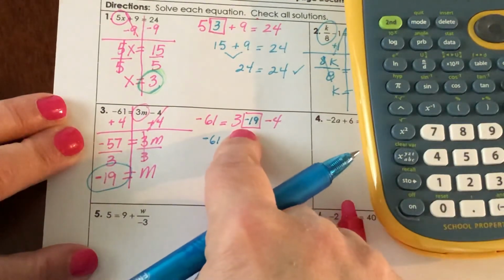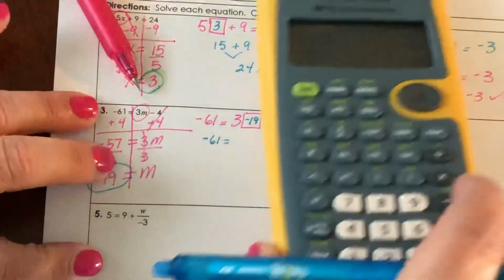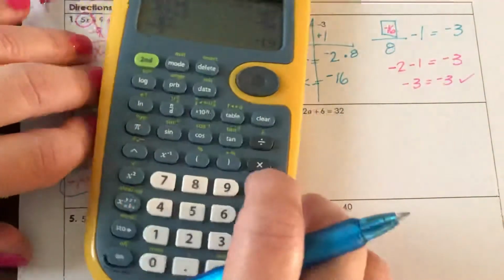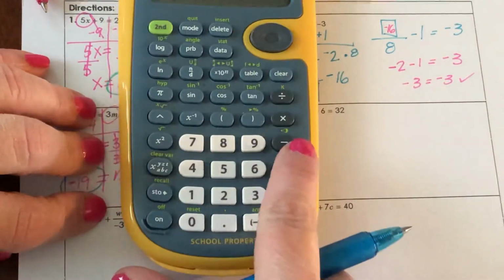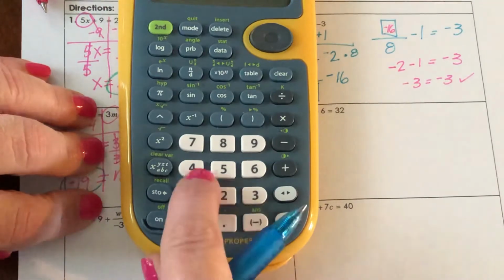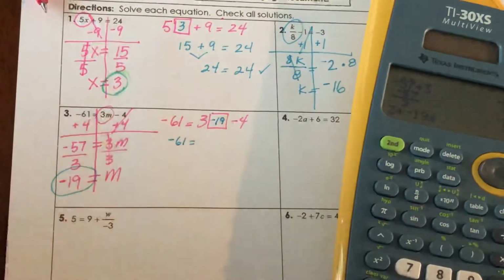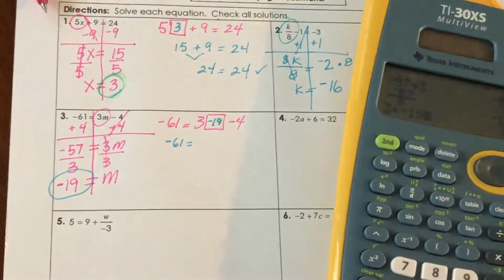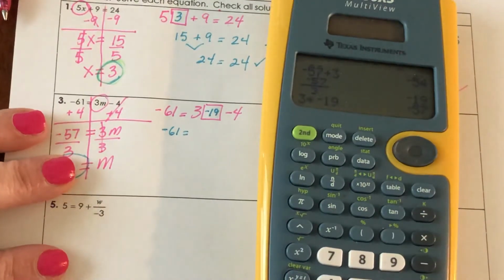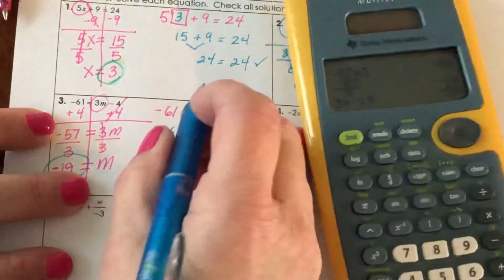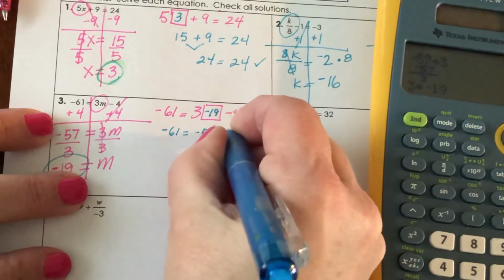With order of operations, I have to start with this multiplication first. So I'll have negative 3 times negative 19. Let's make sure I got that right. 3 times negative 19. Enter. Negative 57. Negative 57 minus 4.